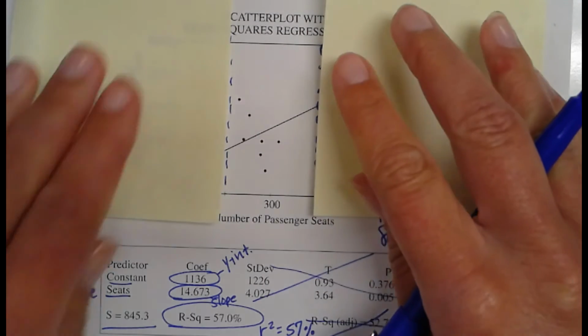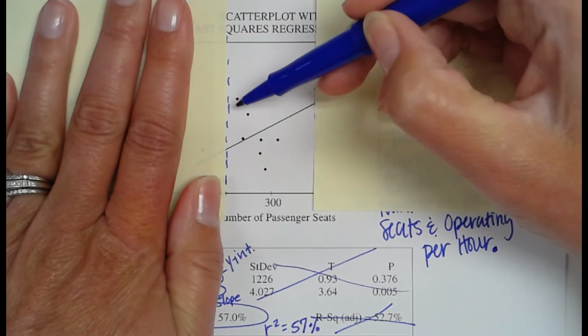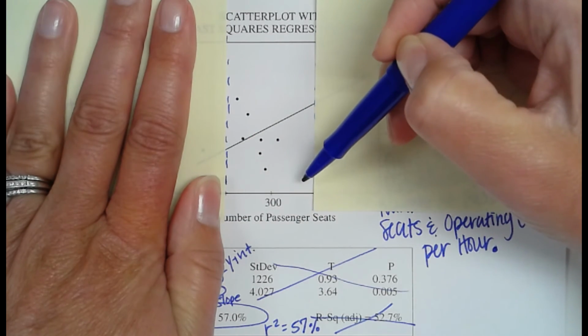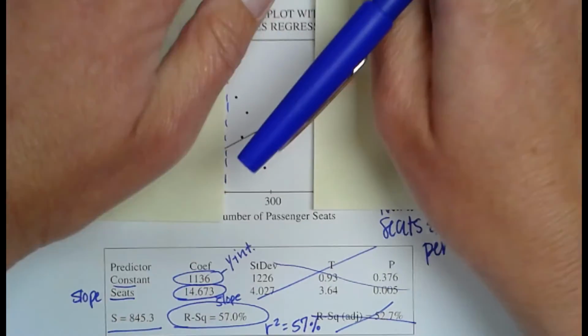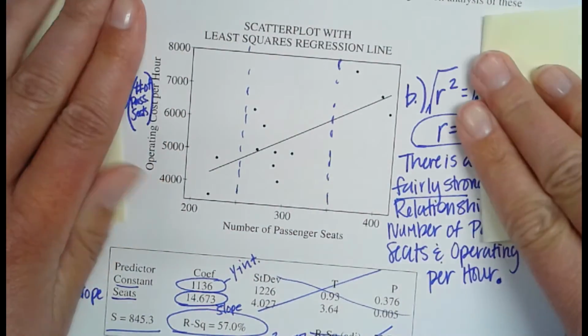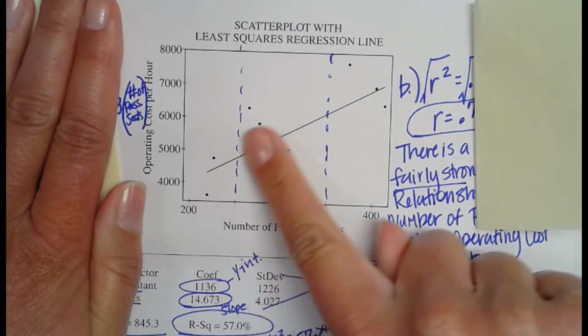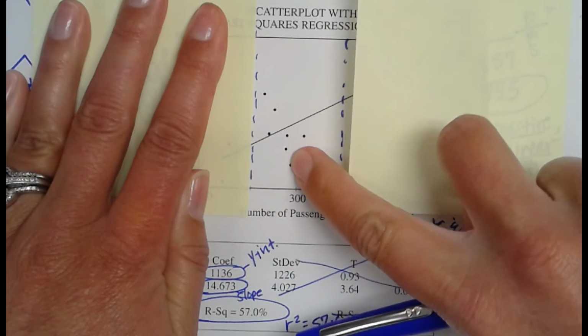If you look here, is the relationship still positive? You see that there's actually a negative correlation from 250 to 350, even though the entire thing as a whole is a positive trend. The whole thing is positive, but if you look at just a little part of it, it's actually negative.